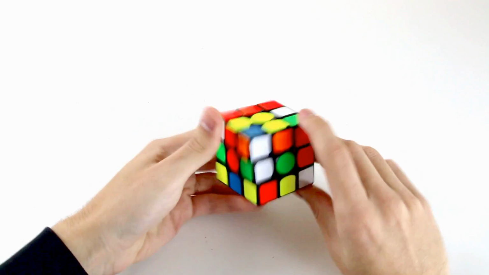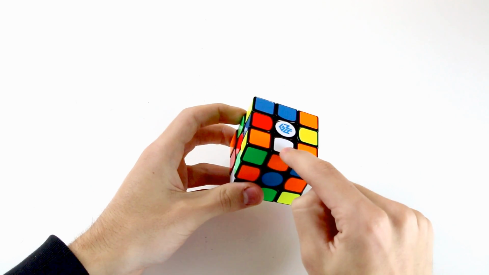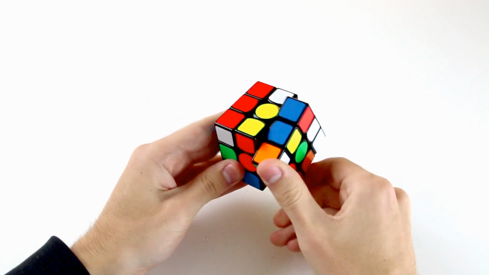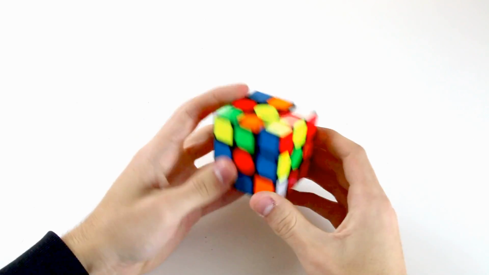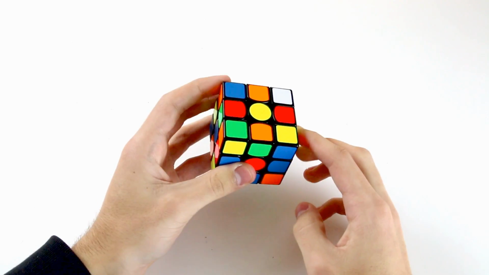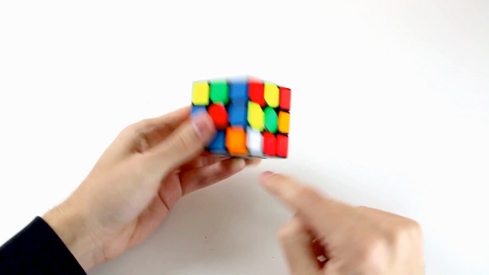So we can do something like this. So remember that this piece is here, so we can do R2, B prime, R2, F, R to insert all their edges, and then we can insert this edge down here.